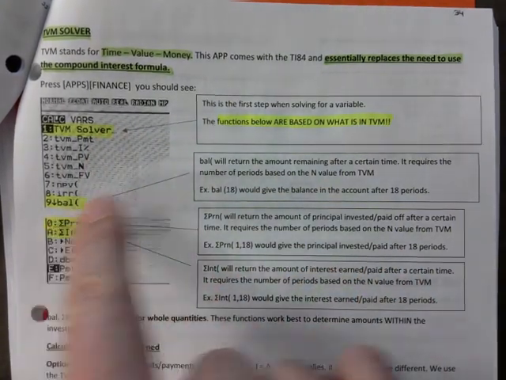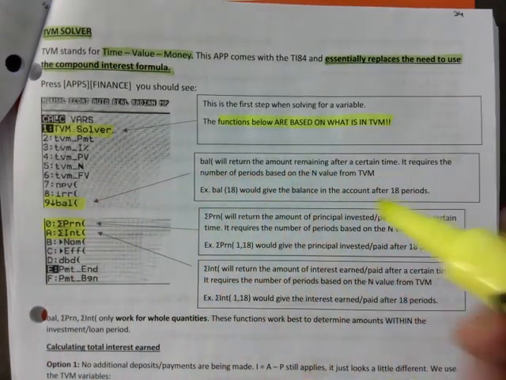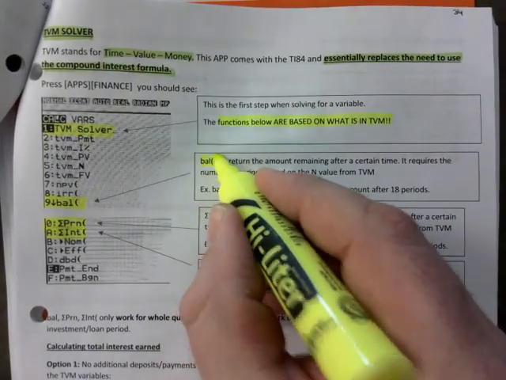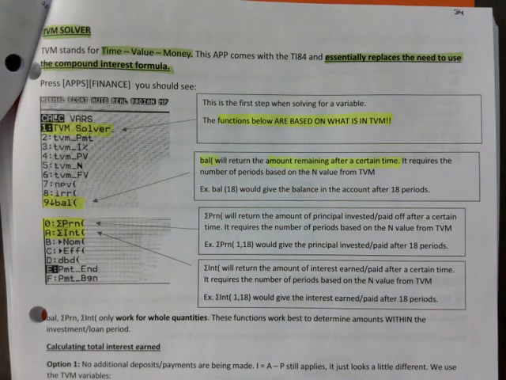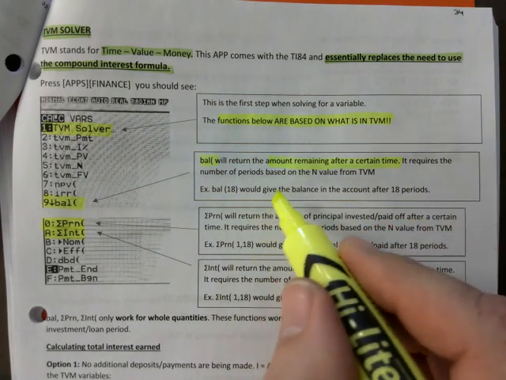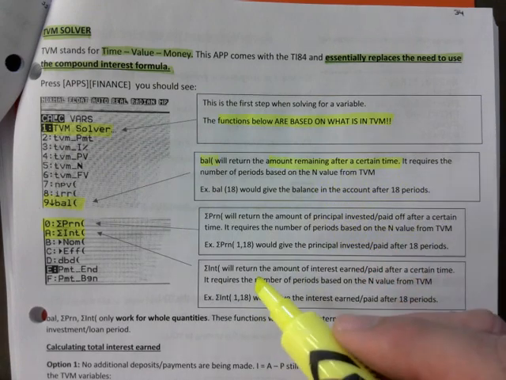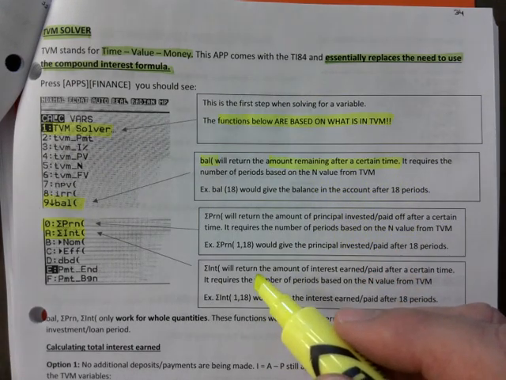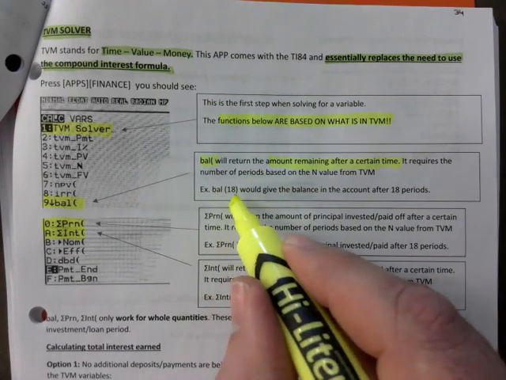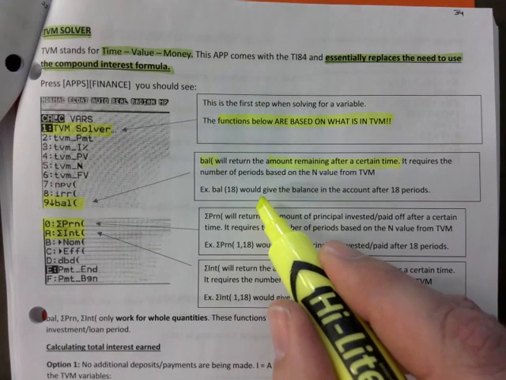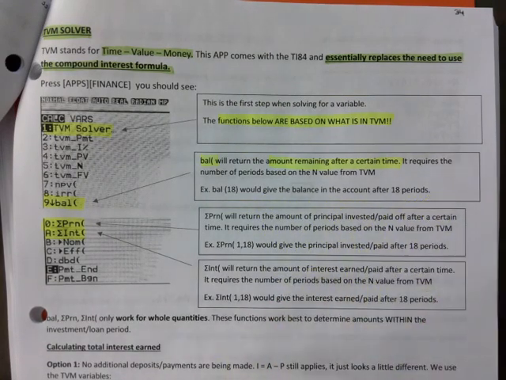What does the balance do? It will return the amount remaining after a certain time. It requires the number of periods based on n, the n value from TVM. So right now, a lot of this is gibberish. It'll make more sense later. So balance 18, if you type that in, would give the balance in the account after 18 periods. Okay.